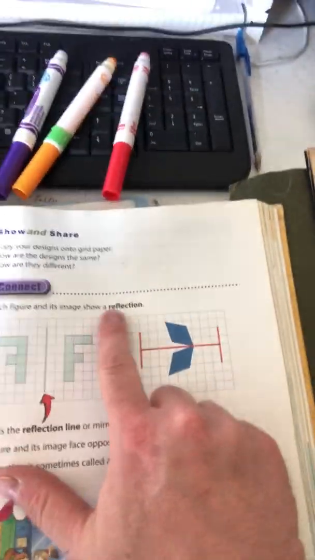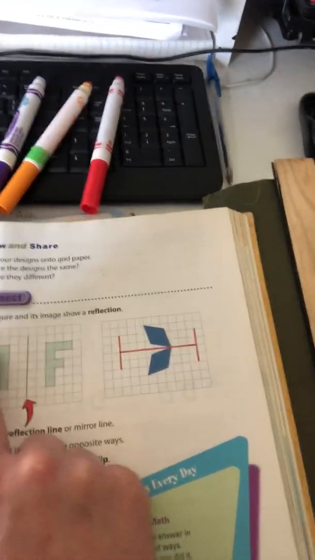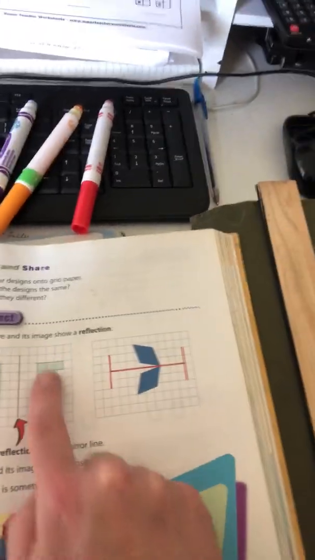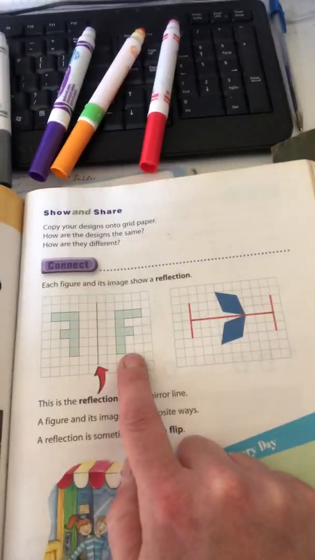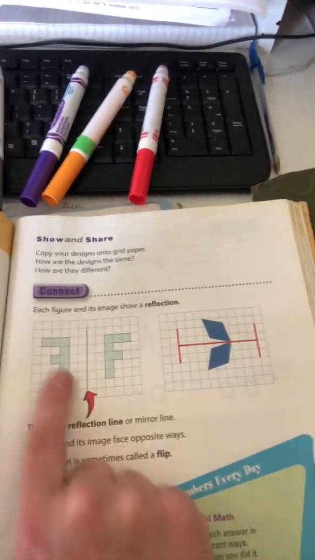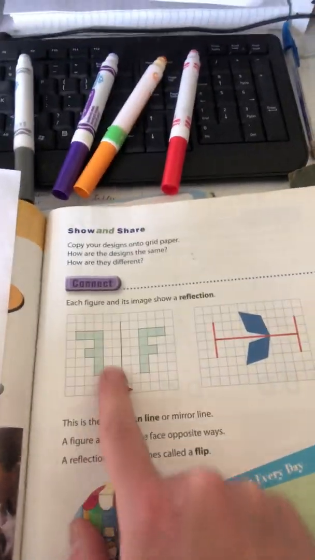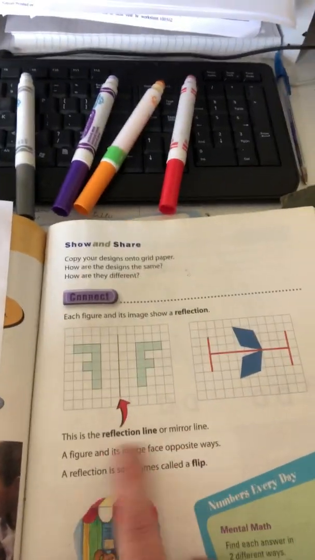So if we turn and we look in the textbook, a really good example of this is when we look at the grade 3 textbook. We can see here they call flipping a reflection. And if we look at this letter F, the letter F here was flipped over, so now it's backwards over this black line on the grid. We call the line that it flips over the reflection line.